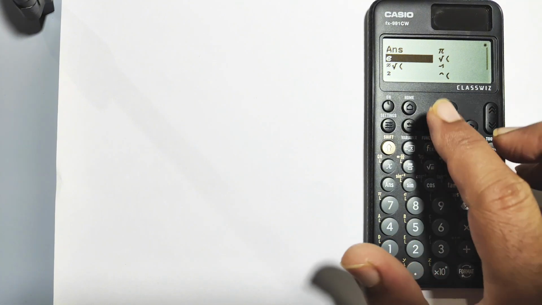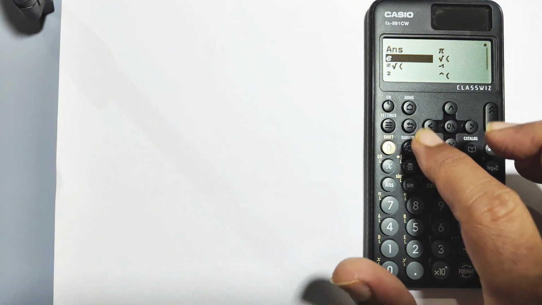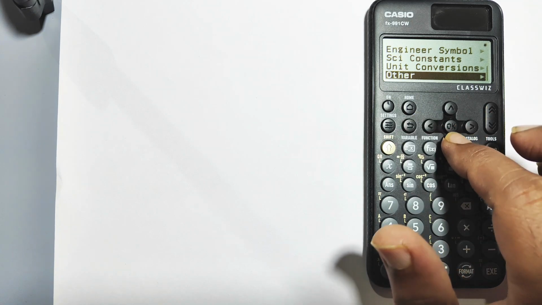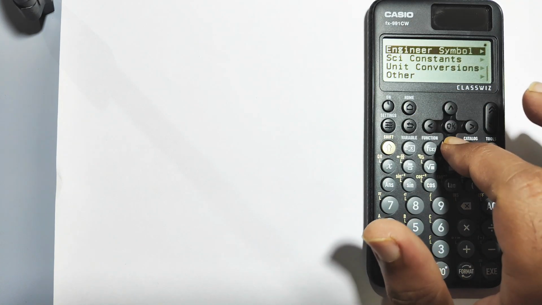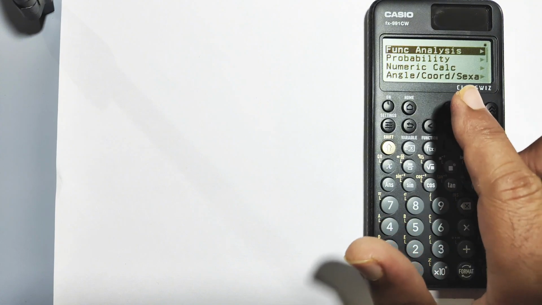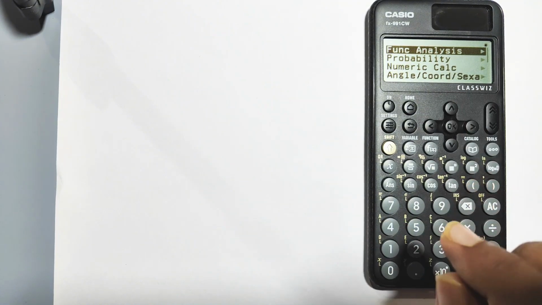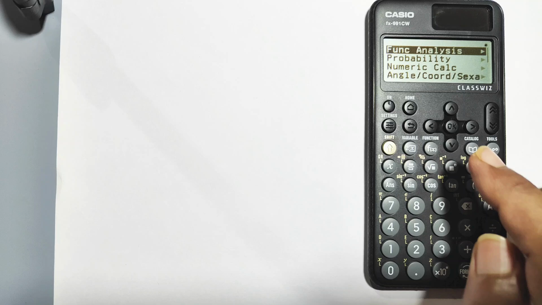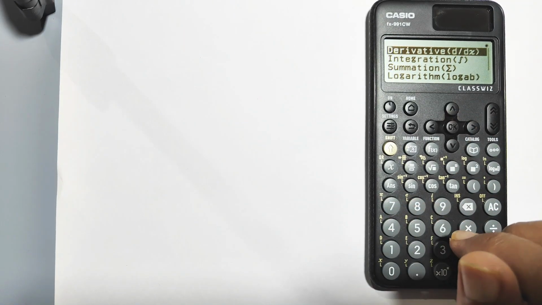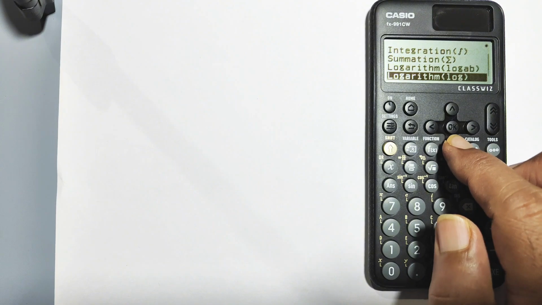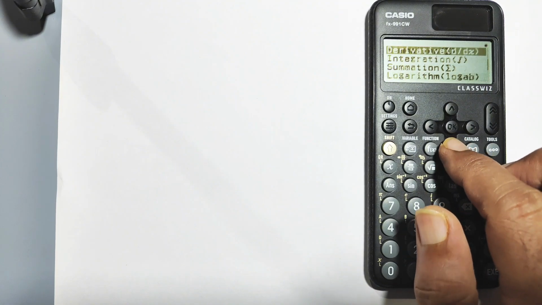You can press all these constants, e, pi, everything. So you need not get into this much deeper to access these values. Now scientific constants and all are over. Now let us go into each function separately, each submenu separately. If you go into function analysis, you can find derivatives, integration, summation, logarithm, log 10, and natural log.